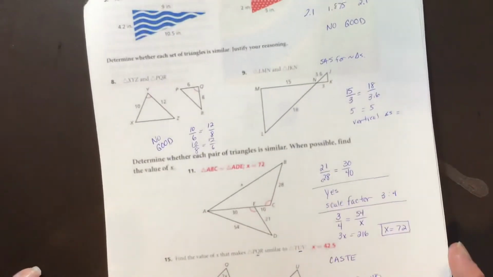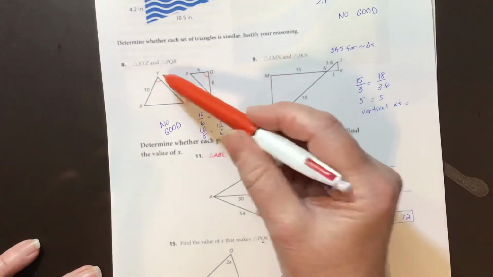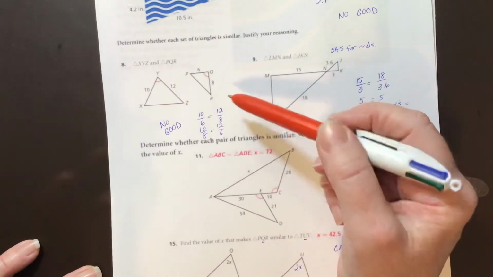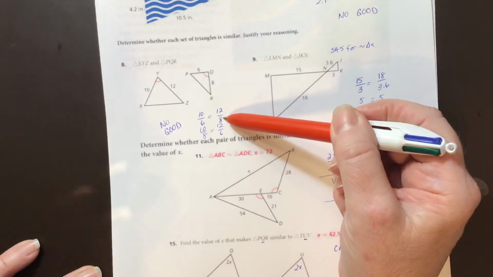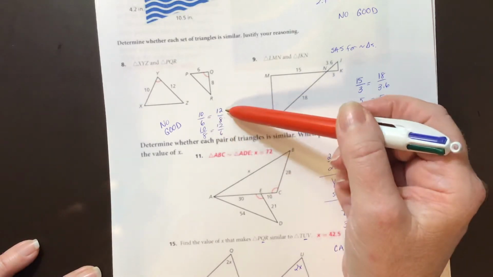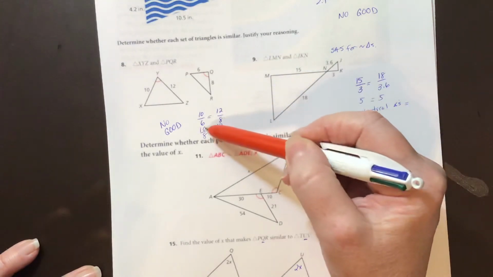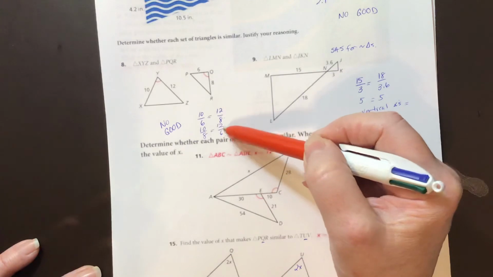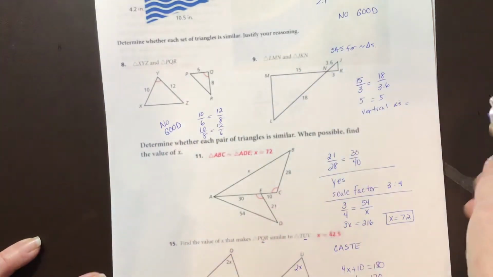Number 8. When we look at number 8, we want to see if the 2 pairs of sides that include that angle are going to be proportional to each other. So I checked 10 is to 6 as 12 is to 8. This is 5 to 3 and 3 to 2, so that doesn't work. So then I switched it around and said 10 is to 8 as 12 is to 6. Well, this is a 2 to 1 ratio, so that's no good as well.